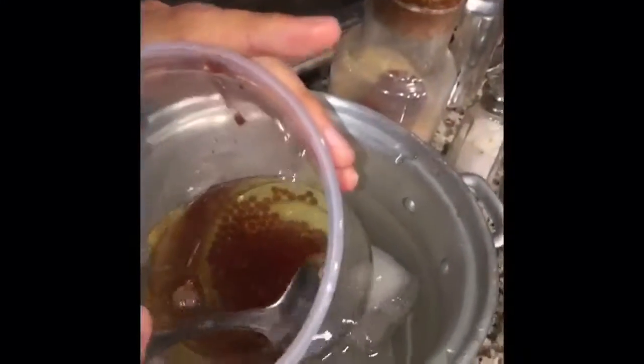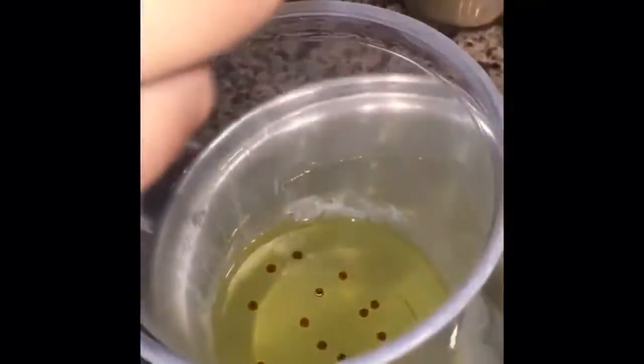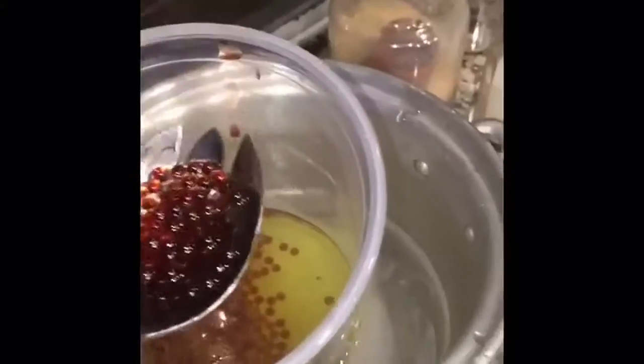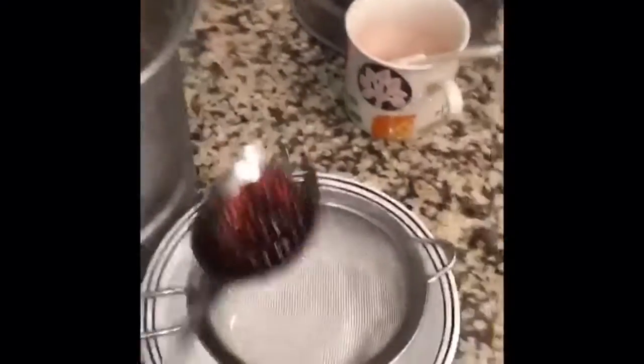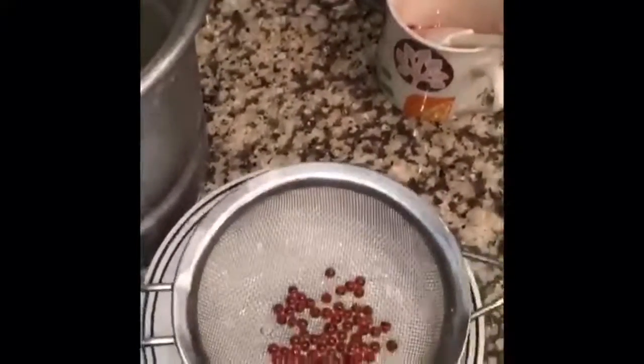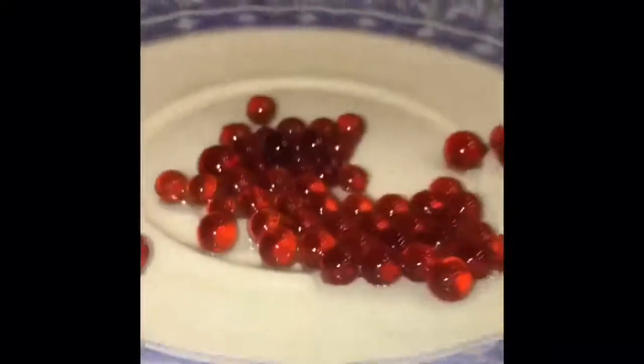I'm going to remove the little balls because we don't want them with a lot of oil. We're going to pass them onto a plate, and then we are going to add some cold water. This is because we don't want them with a lot of oil, and this will be the final product. All of these have a physical and a chemical change, and this will be our final product.